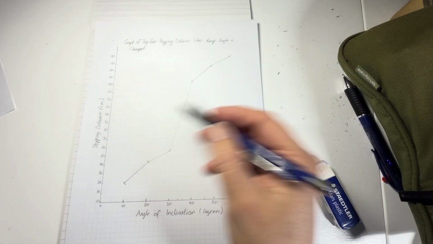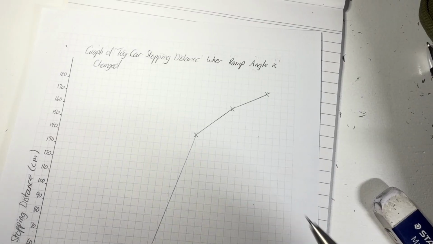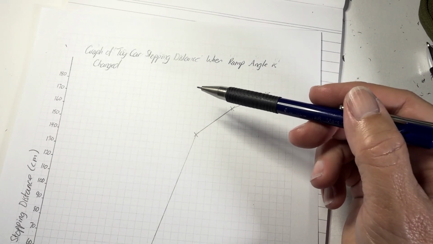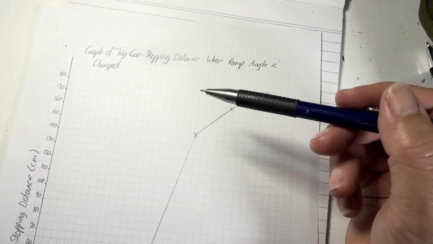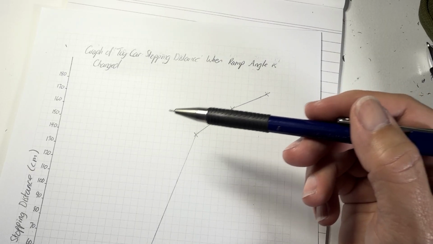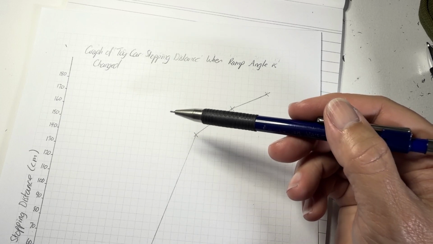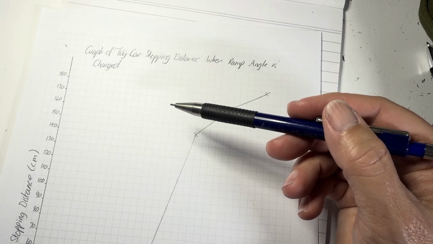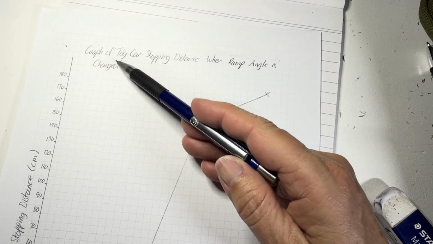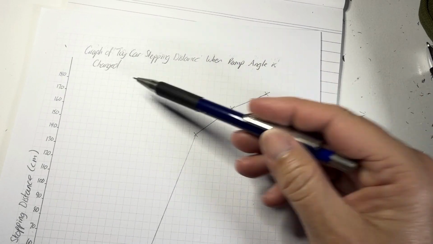We don't extend things. And finally, I've put my title in. Remember that the title has to tell you more about the context. It has to include the variables, but it also has to describe the context of what those variables are in. So we're saying it is a graph of a toy car stopping distance when ramp angle is changed.